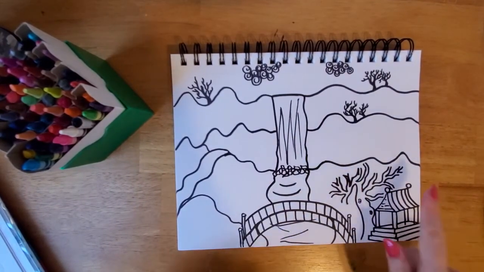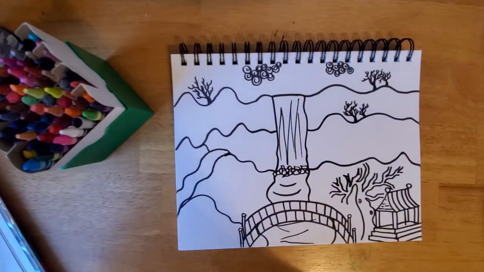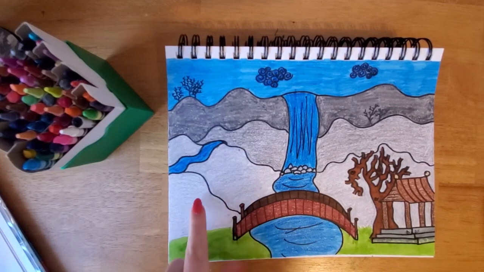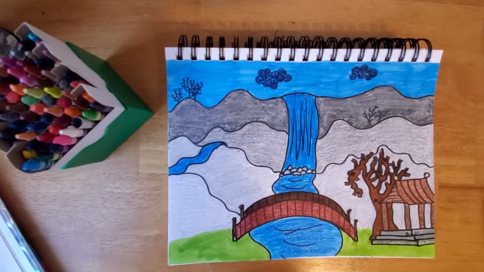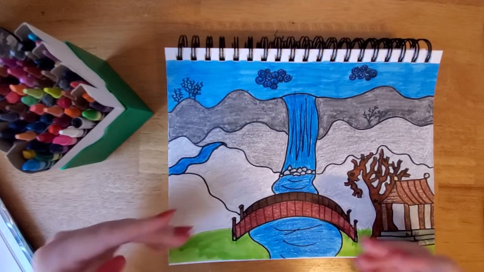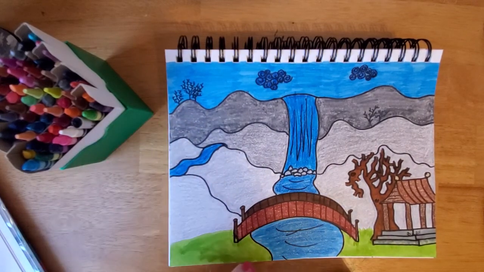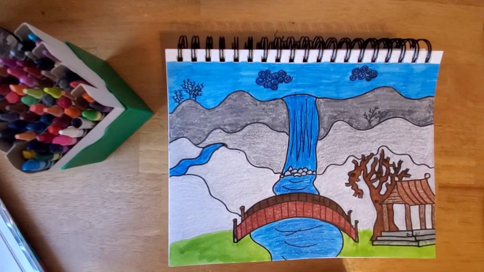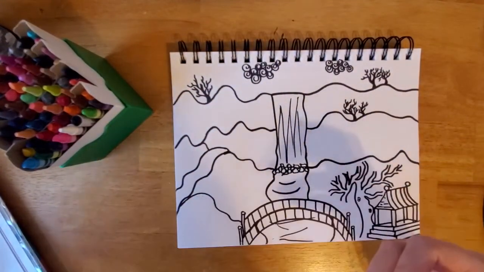So now that we have the whole landscape, you can color it in however you want to. I colored mine in like this. And how you use value to make things look closer and further away. So you use lighter colors at the front of the picture, and then you get darker as you get to the back of the picture, and it ends up looking like these are in the back and these are in the front.